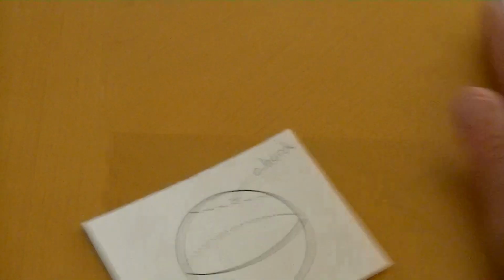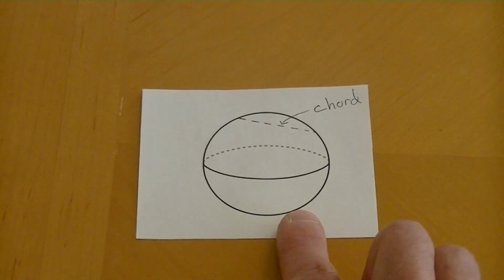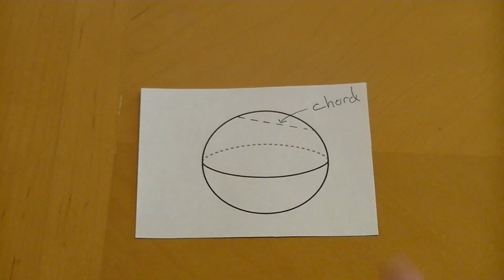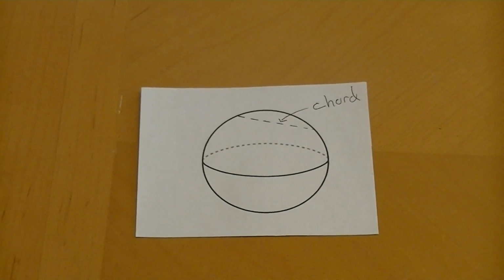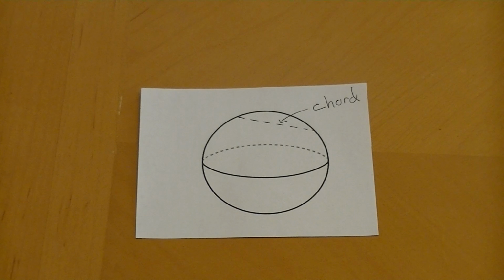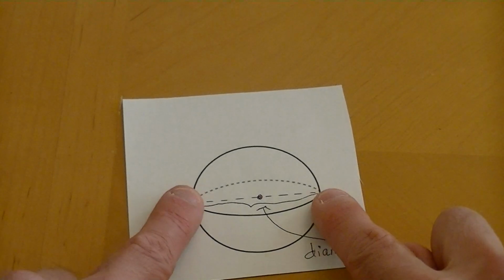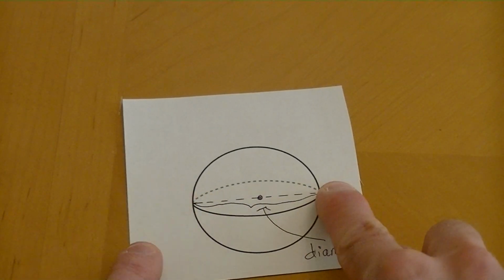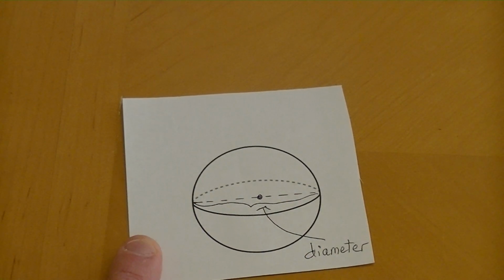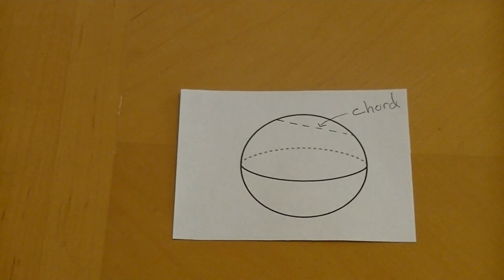Also, just like on circles, if we connect any 2 points on a sphere, we get a little segment called a chord. And that means a diameter is a chord, right? The diameter connects 2 points on the sphere. This happens to be the longest chord you can draw in the sphere. But if you take any 2 points on a sphere and connect them, that's called the chord.